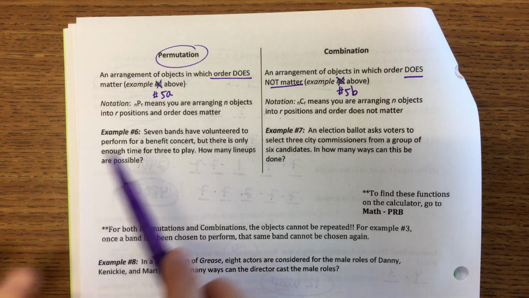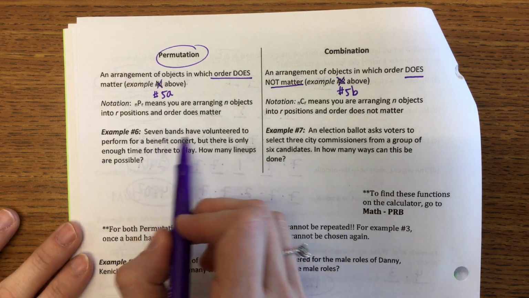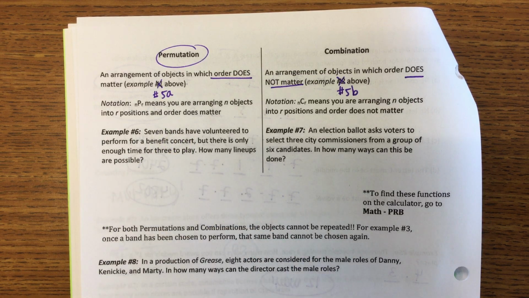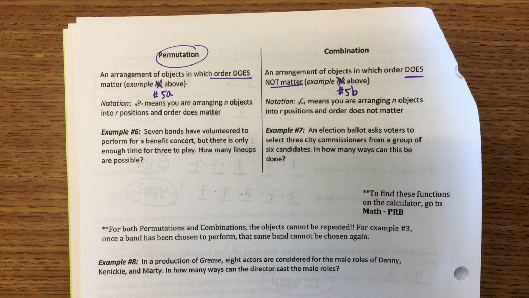Yeah. Okay, we're going to read these two, and then I'll show you how to do the calculations in a minute. 7 bands have volunteered to perform for a benefit concert, but there is only enough time for 3 to play. How many lineups are possible? Now, I'm telling you that this is a permutation and order matters. Contextually, why does it matter the order that the bands are in? Because only 3 can play? Only 3 can play. What else?